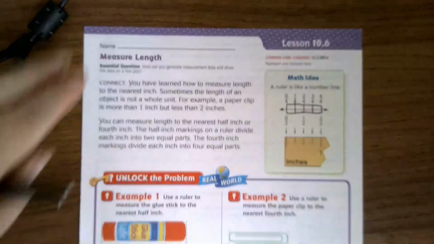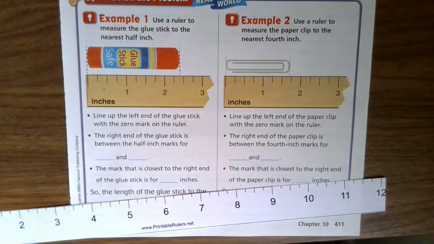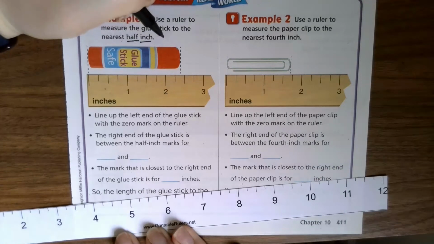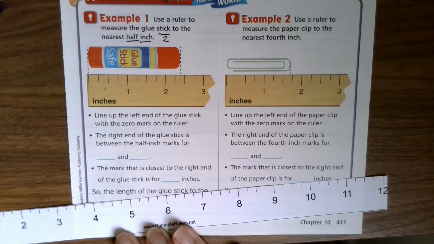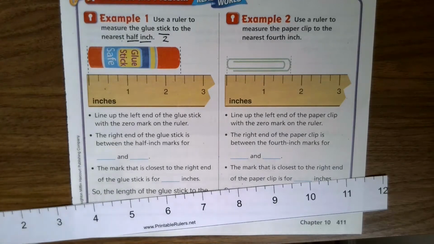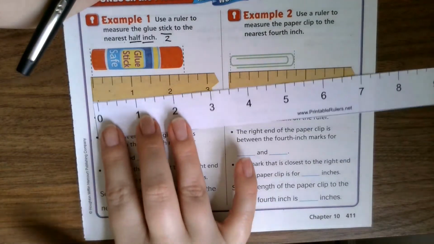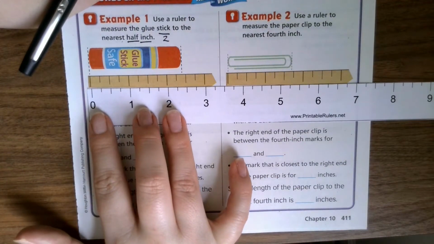So for number 1 of our examples, it says use a ruler to measure the glue stick to the nearest half inch. Remember, half means it has a denominator of 2. So you need to line up the left end of the glue stick with the 0 mark. So I could even do it with my printable ruler too.